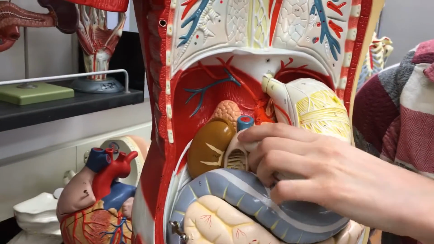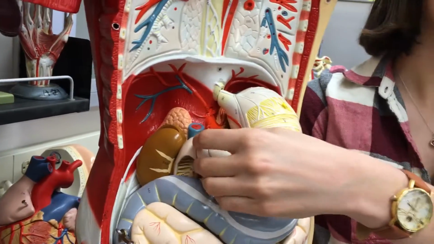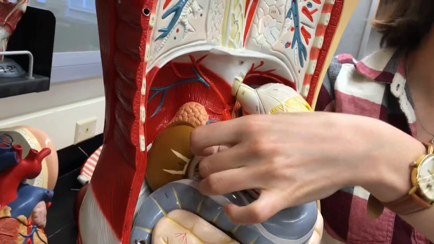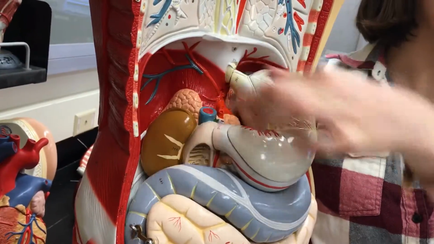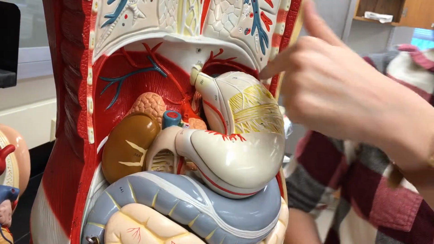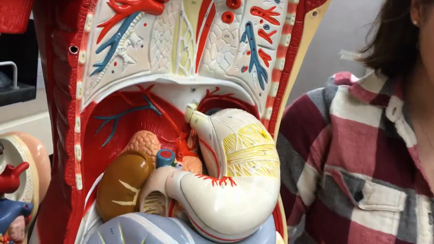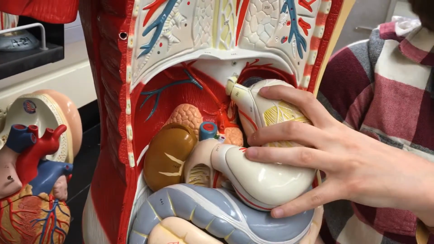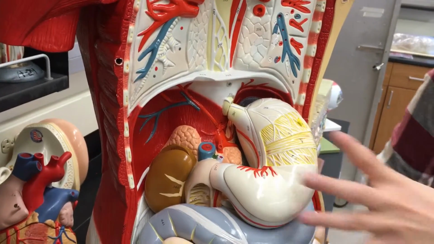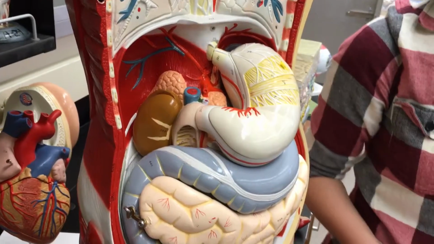So then you also have a pyloric sphincter, which goes between what? The stomach and the duodenum. So you want to make sure that there's no backflow from your duodenum back into your stomach either. That's what the pyloric sphincter is for. And then here you got your greater curvature, your lesser curvature, and you can't see it on this model, but there's a layer of tissue holding this in place, which is called the omentum.